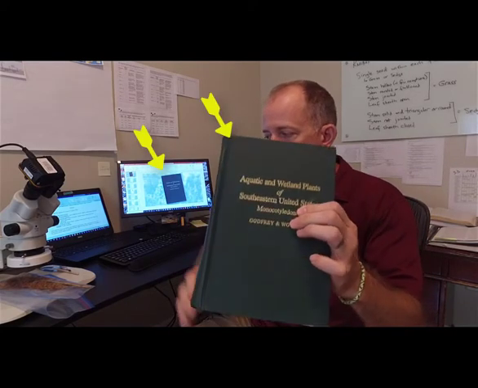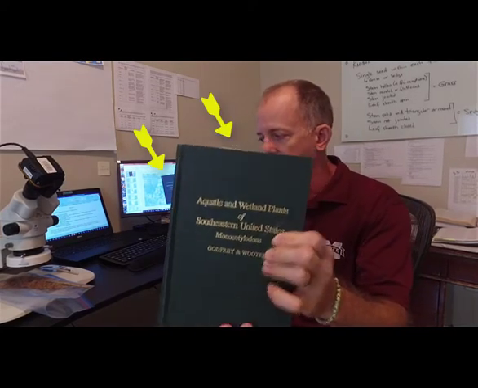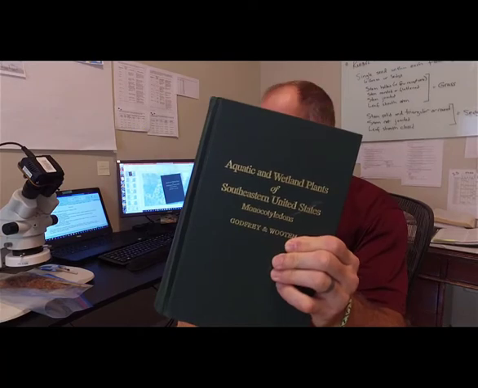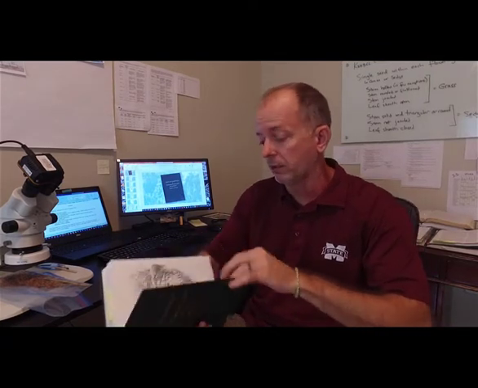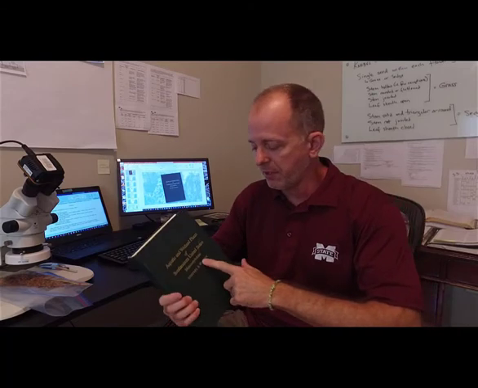And so another key, I'll clean up my mess a little bit. I have another key that I'm going to use for some of these exercises here. And this one is the aquatic and wetland plants of the southeastern United States, written by Robert Godfrey and Jean Wooten. Jean Wooten used to be at Southern Miss, I believe. Hopefully I got that right. I could look in here and see. But anyway, I think she used to be at Southern Miss down in Hattiesburg. So, aquatic and wetland plants of the southeastern United States.